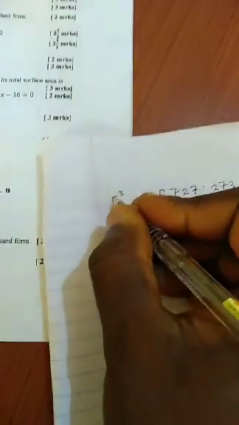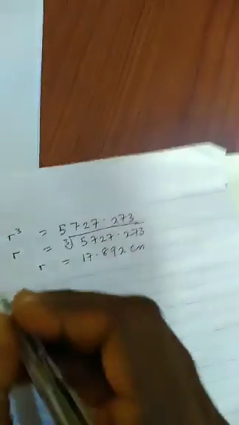Okay, so we want to find the value of r, not r cubed. So we say r equals the cube root of this number, 5727.273. When we find the cube root of this number, we have 17.892 centimeter. But the question says that we should find the diameter and not the radius.